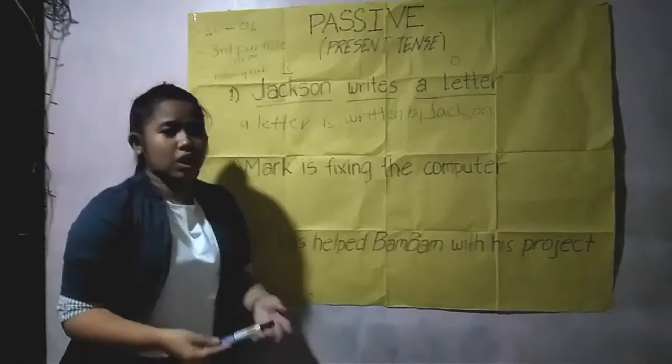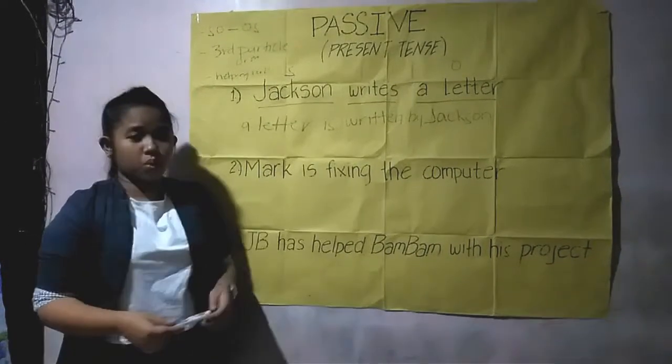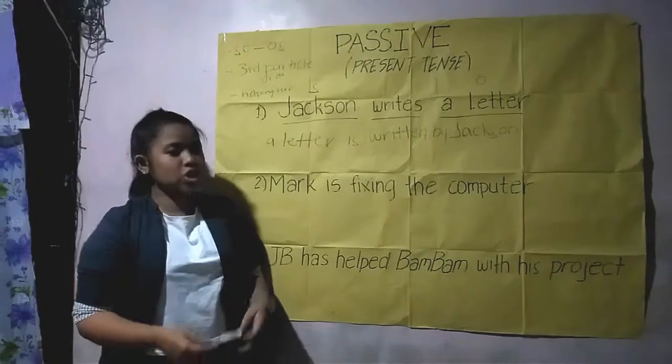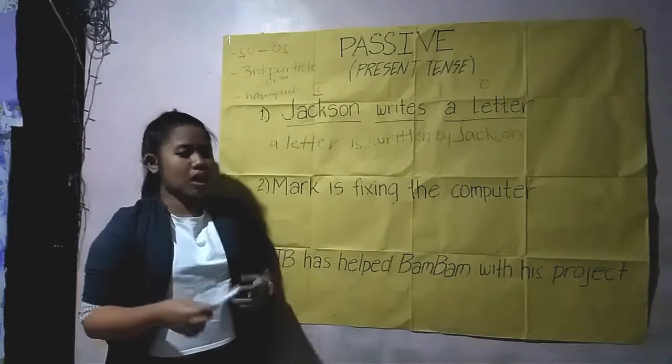A lot of people assume that the object is always at the end of the sentence. Well, that is not true. Always ask what is the action done or to whom is the action done. And the answer you get will be the object.